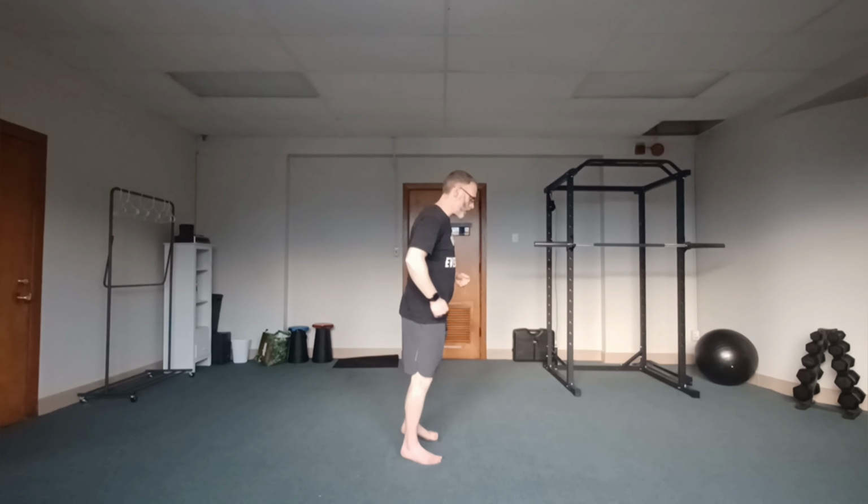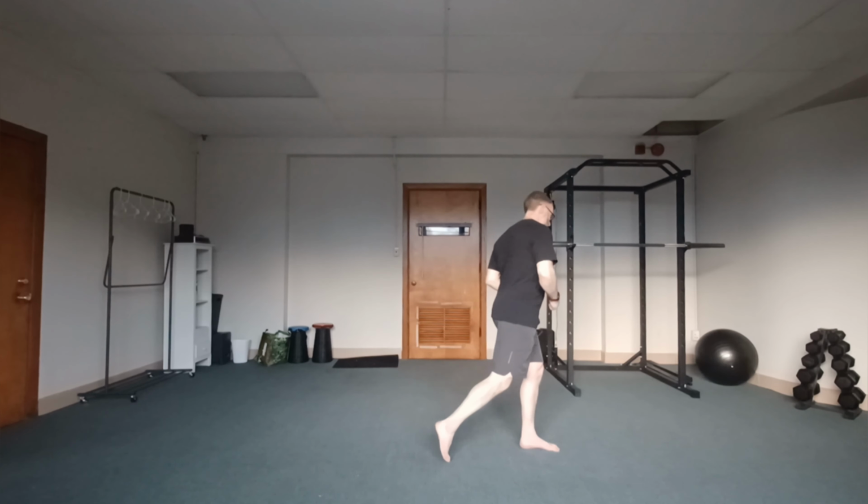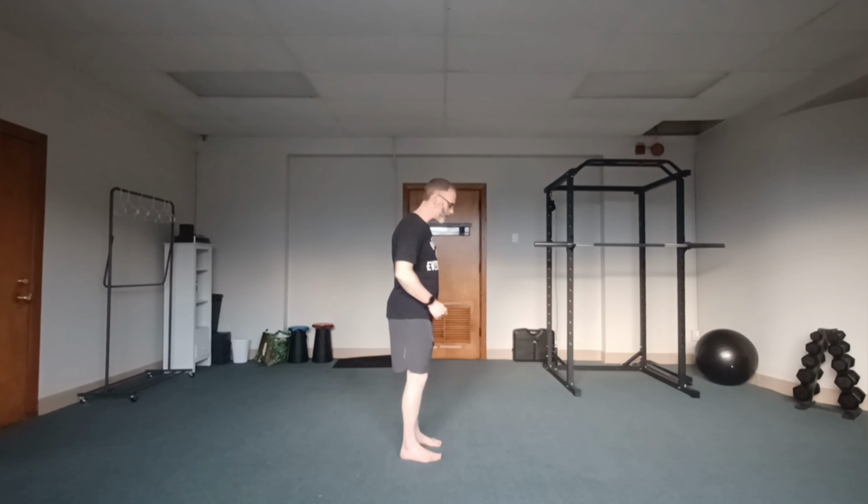So if you're looking at it from the idea that it supports the spine, it is also, because of the way the core is structured and the way all the ligaments and muscles come together, part of the drive system because it's driving forward. I don't even need to take a step.